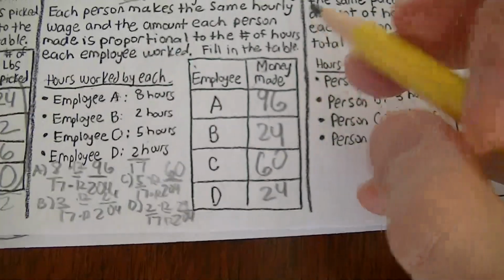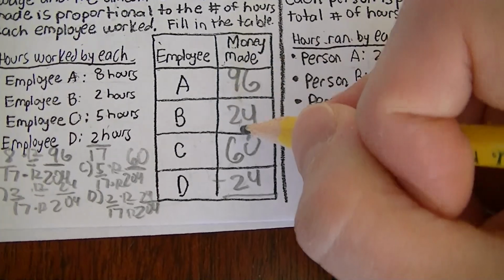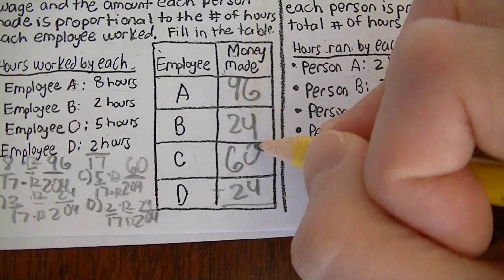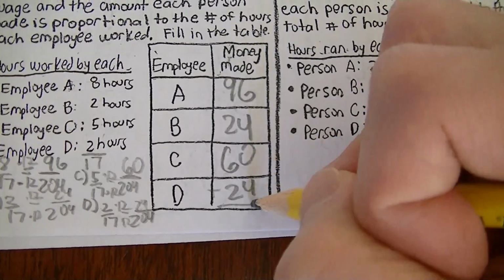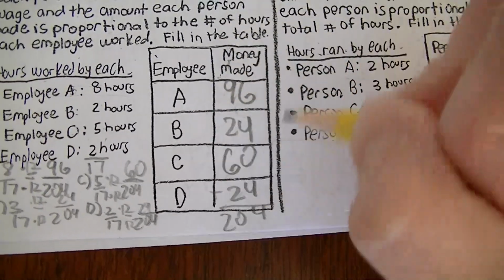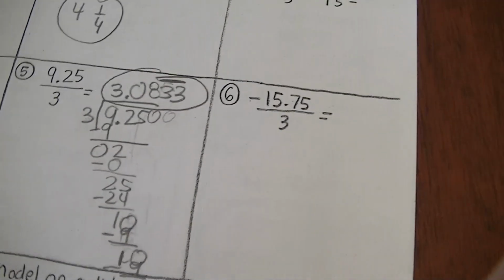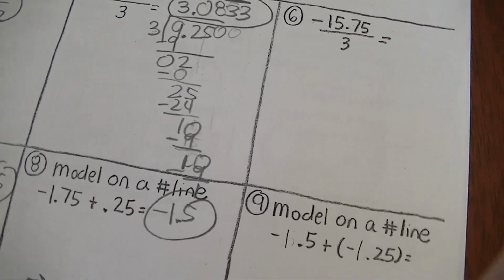Okay, to make sure we're correct, we know that they all have to add up to 204. Okay, and 9, 10, 14. Yep, 204. Okay, this is correct. Okay, let's go back to that front page and work out that last column, okay?